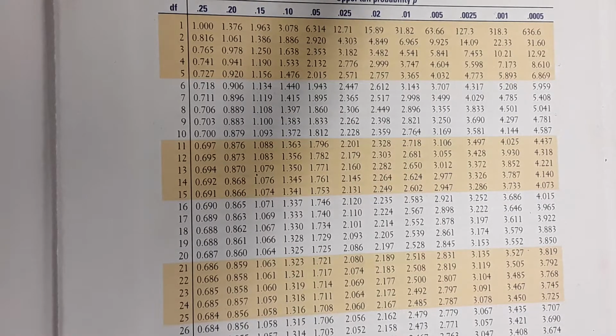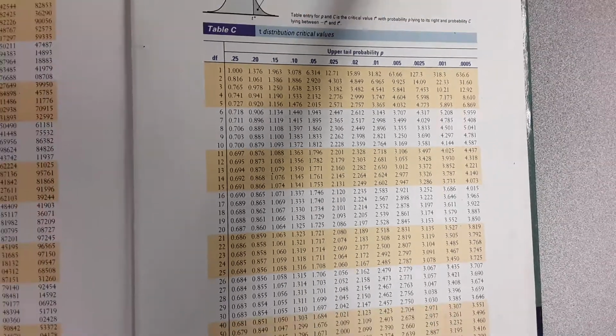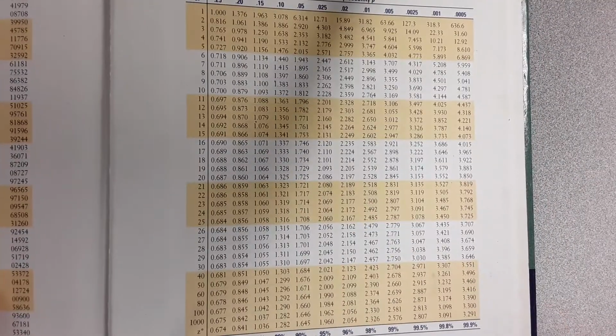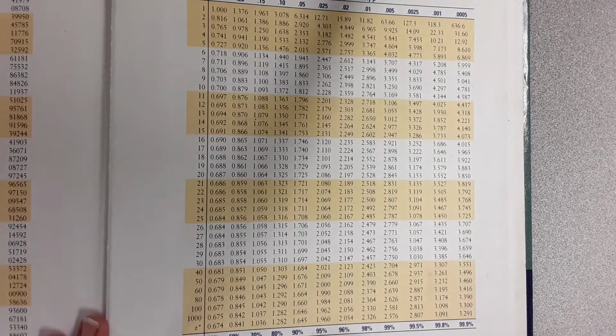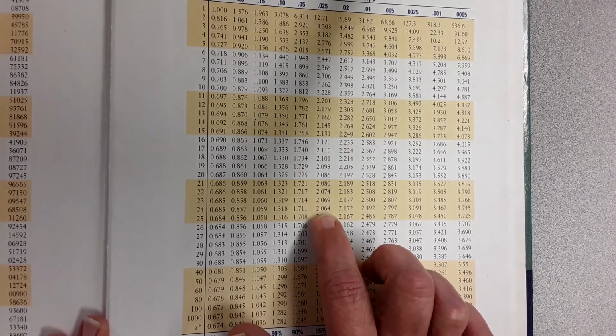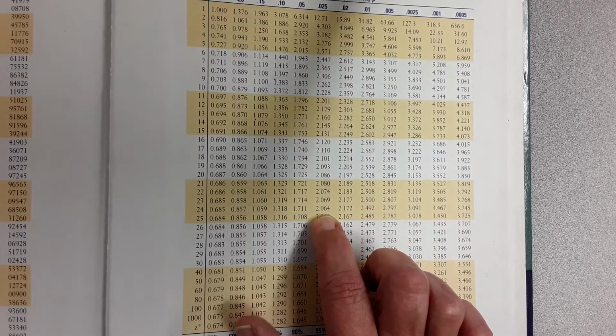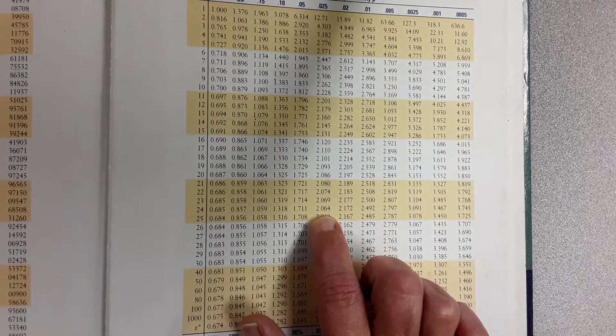Okay, now, it's going to work the same way Z star did, except that now I give you a sample size, you have to look up the degrees of freedom, and then you have to figure out the confidence interval. Okay, so here we go. My sample size is 25, which means my degrees of freedom is 24, and I want to be 95% confident. So at the very bottom, you go to 95% confident, and then you go all the way up to 24, and that number right there, that 2.064, is your critical value. That would be T star.